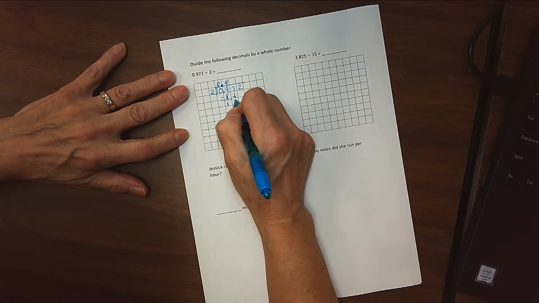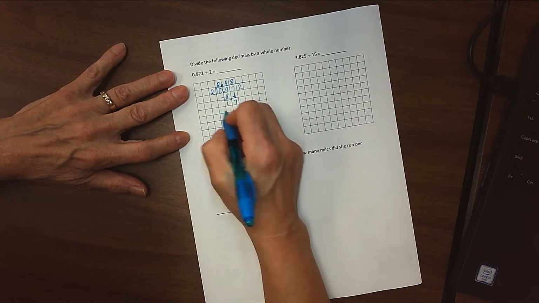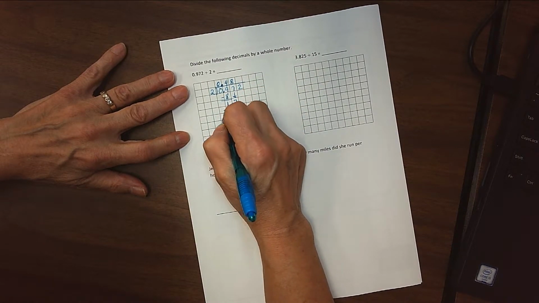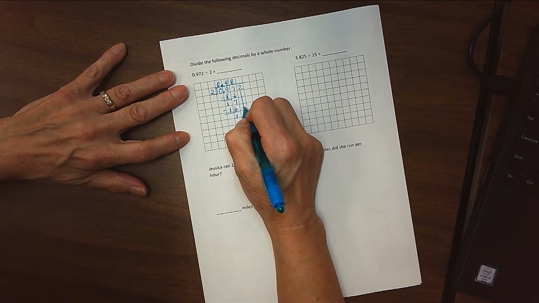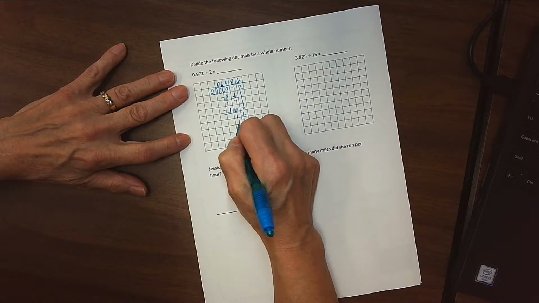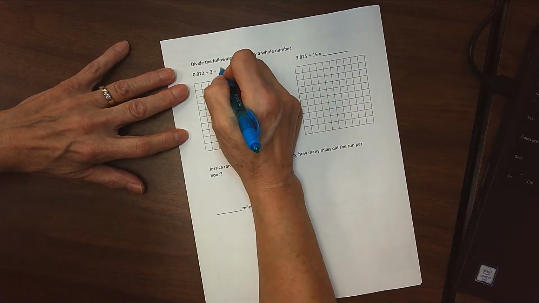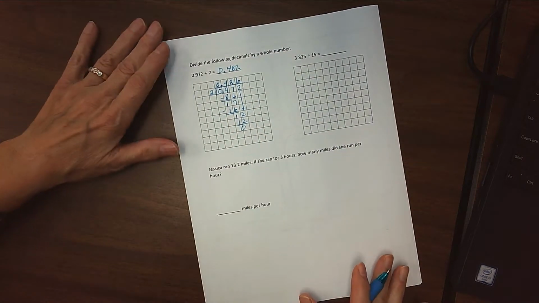Bring down, 17. 2 goes into 17, 8 times. 8 times 2 is 16. Subtract, we get 1. Bring down our 2. And finally 2 goes into 12, 6 times. So our answer here is 0 and 482 thousandths.